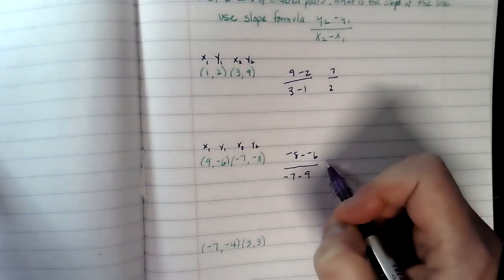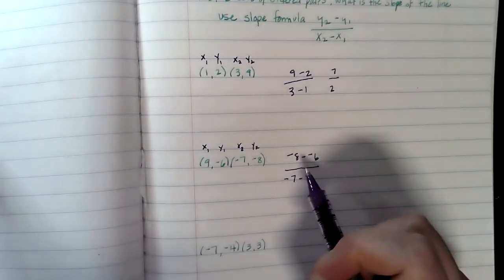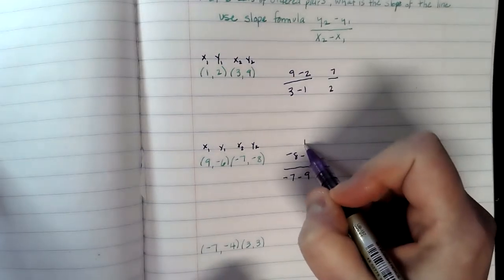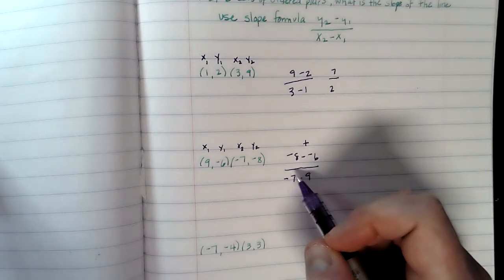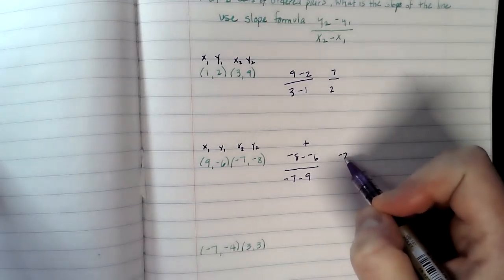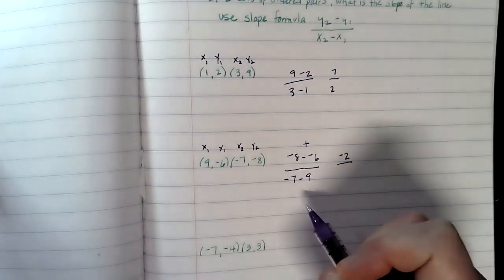And I know everybody loves negative numbers. When you have two negatives in a row, that turns into a positive. So negative is the same as making a plus sign. So we've got -8 plus 6, that's going to be -2, over -7 minus 9.